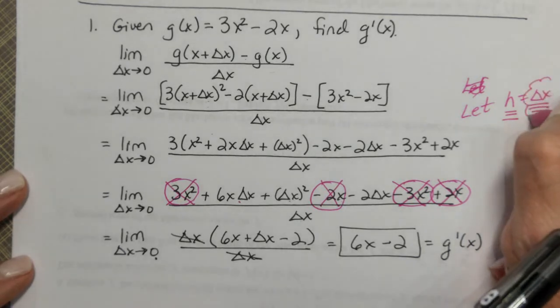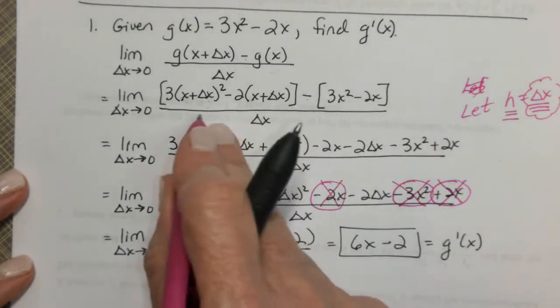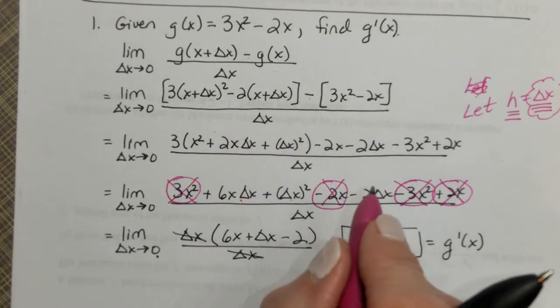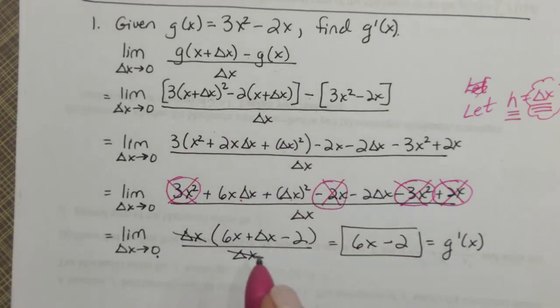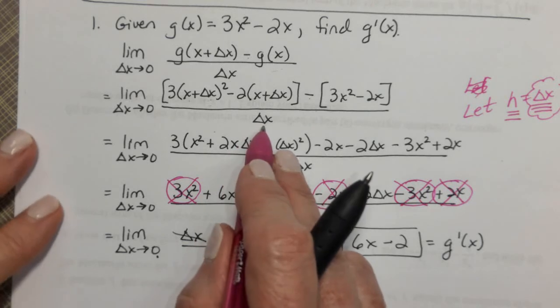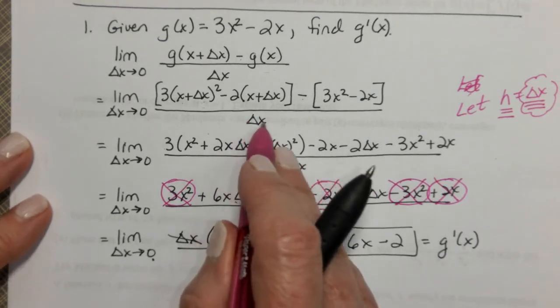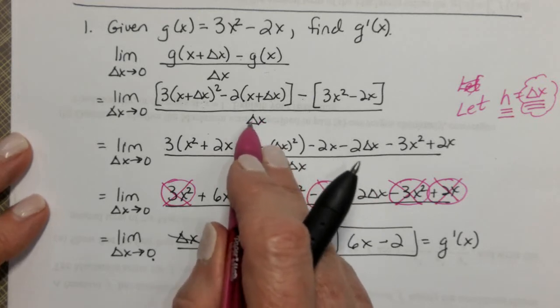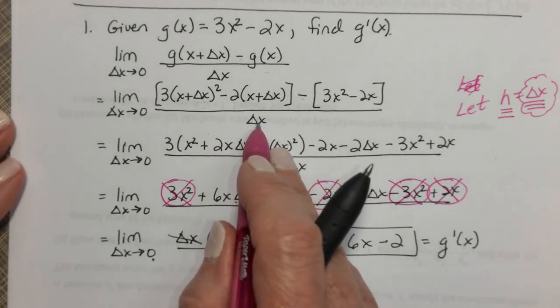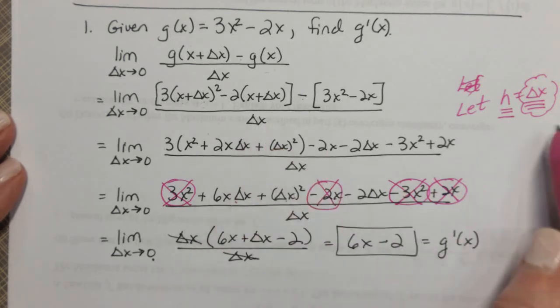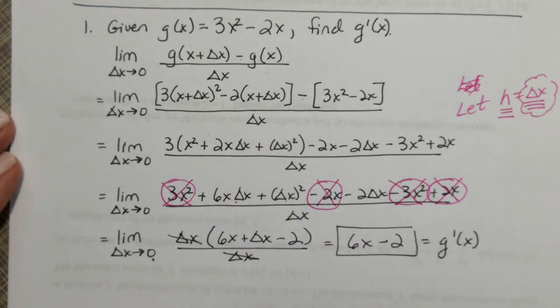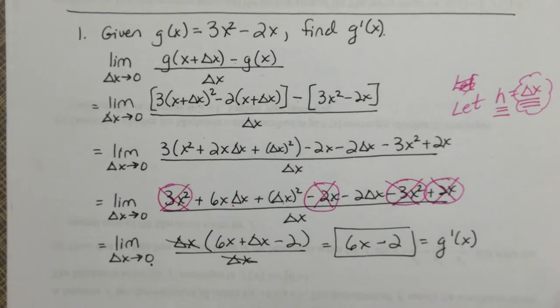I prefer delta x. I know it's messier, but I prefer delta x because it has meaning behind it. Delta x is change in x. And so when you just have an h there, it loses its meaning. Nobody remembers that h is the change in x, right? So I like the delta x. However, h is easier to write. So let me do one where I'm using an h instead of a delta x.